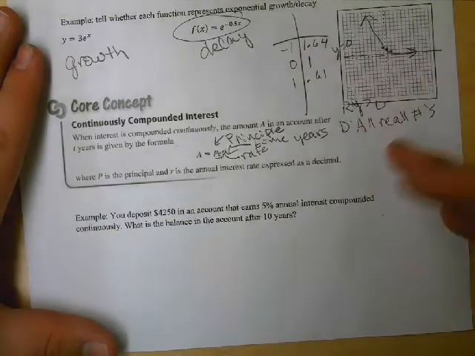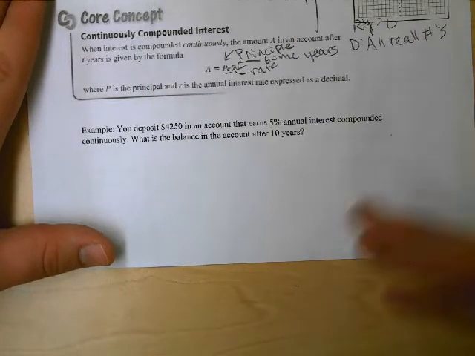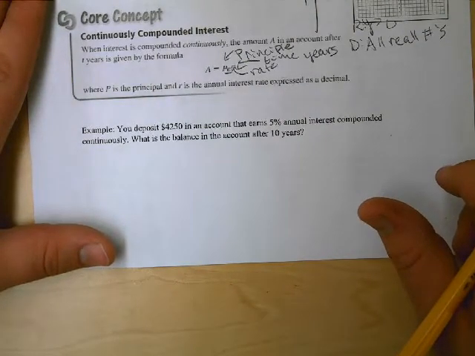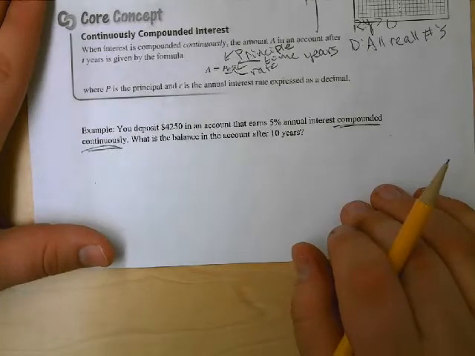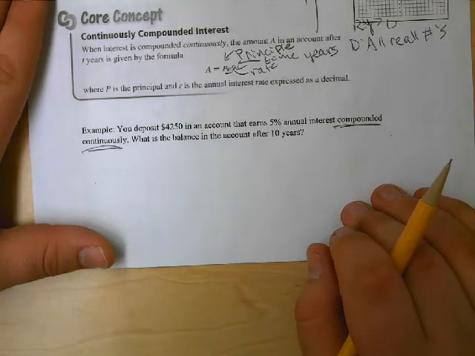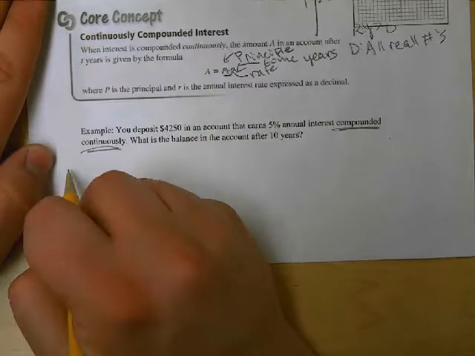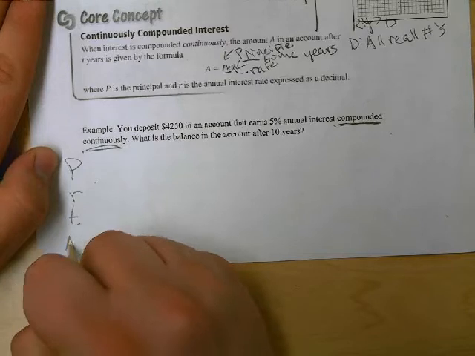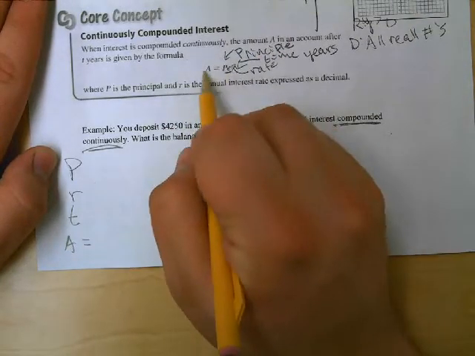So now we get down to our example. You deposit $4,250 in an account that earns 5% annual interest compounded continuously. That's our clue for the PERT formula. What is the balance in the account after 10 years? Okay. So I'm going to list out variables because I think that's incredibly useful. A, again, here is the amount at the end.